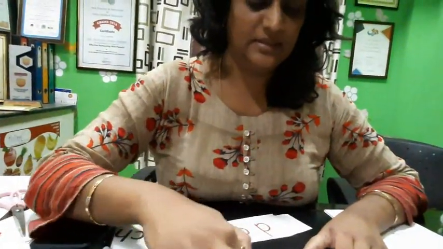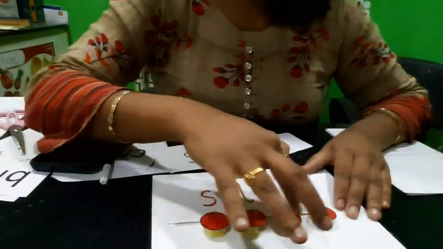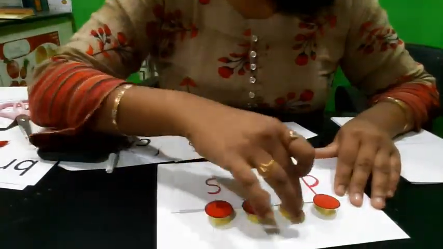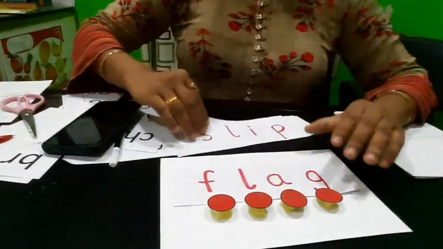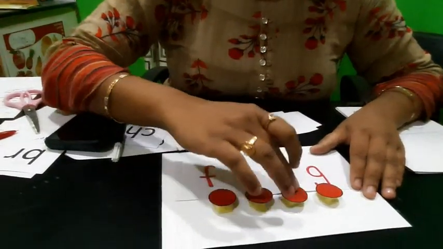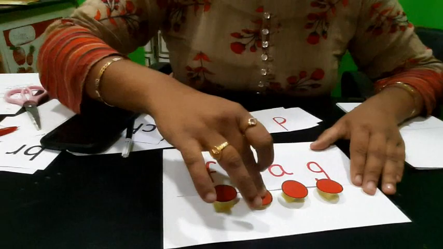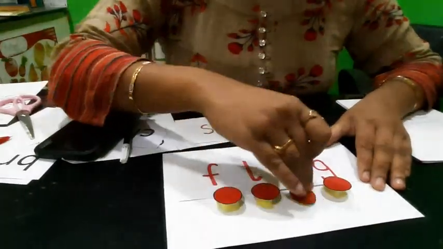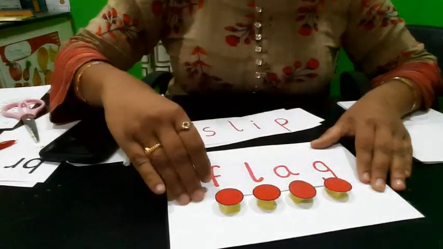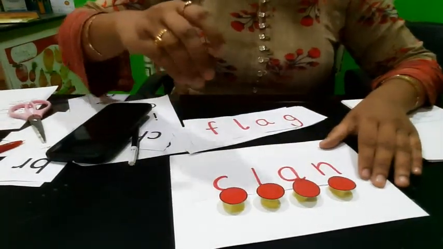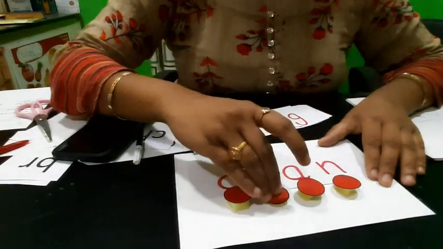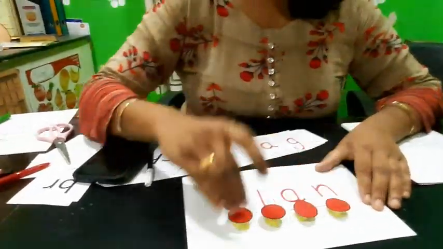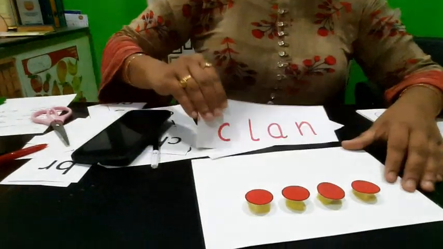Slip, slip, slip. Okay. Flag, flag, flag. Okay. Clan, clan, clan. Okay.